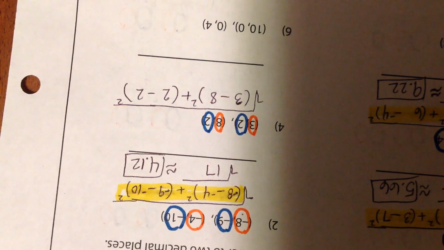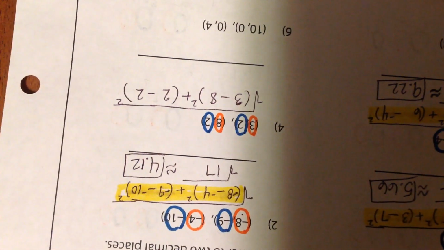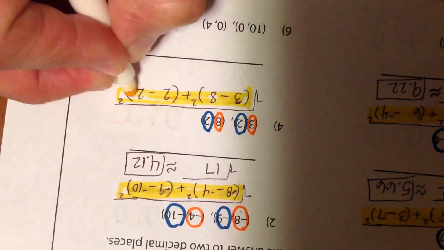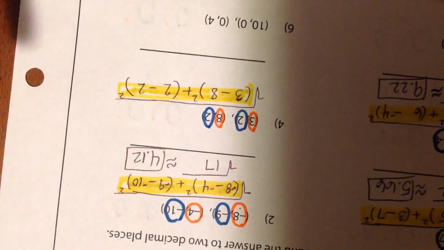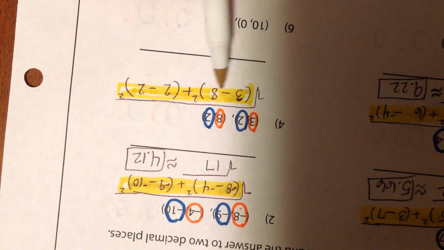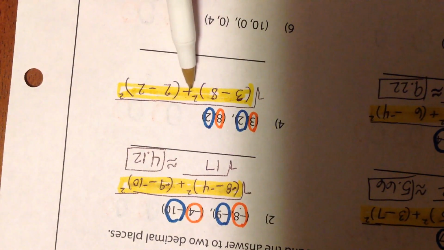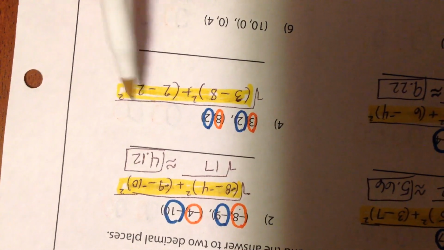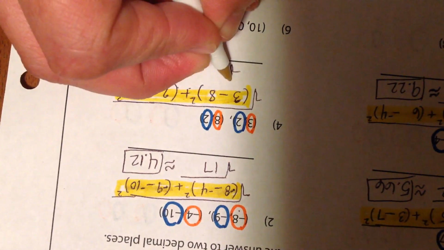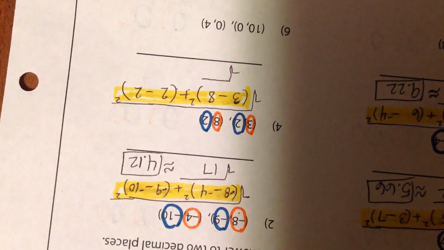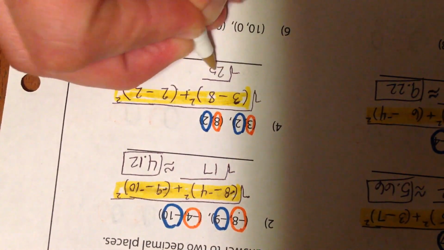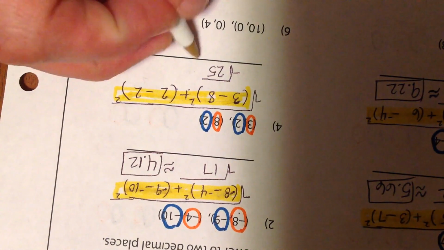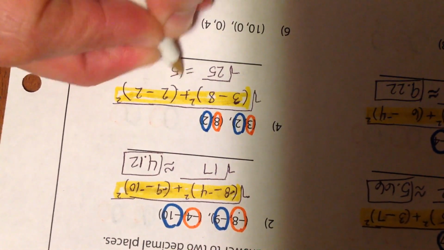So again, when I type all of this in the calculator right here underneath the radical, I'll type in parentheses 3 minus 8, close your parentheses, squared, plus parentheses 2 minus 2, close your parentheses, squared. When I type that in the calculator, I should get the square root of 25.